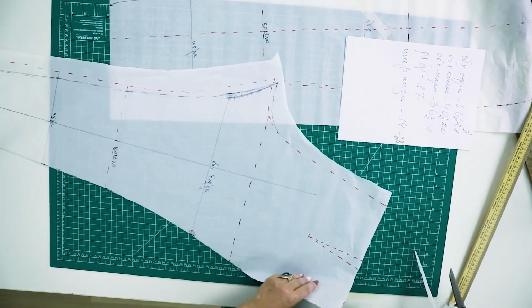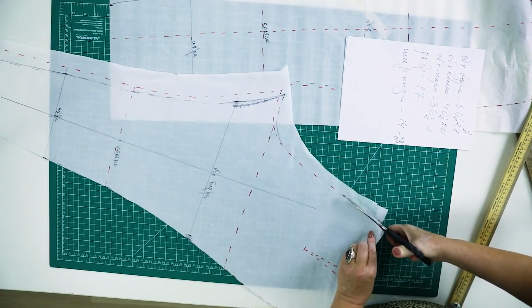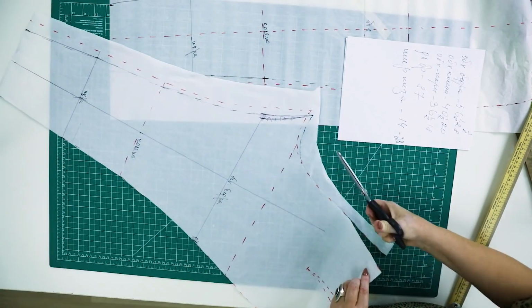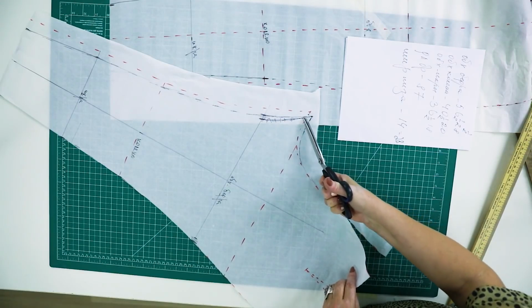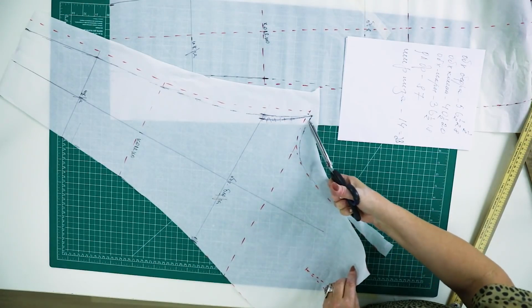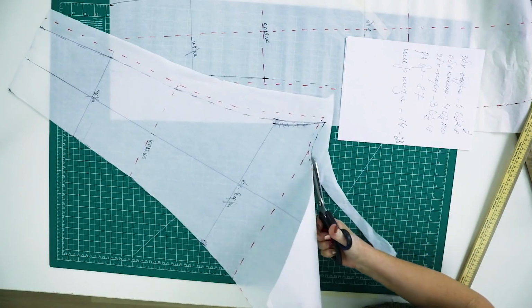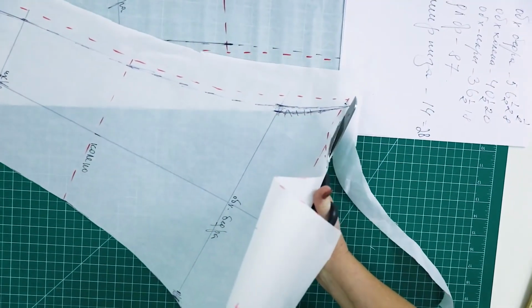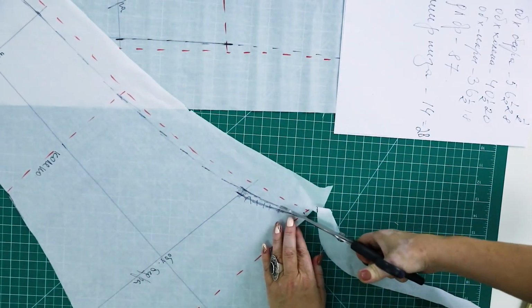I made all the modifications for the cigarette pants. Because we are building narrow pants, this point we make higher and shorter, and fold it a bit. Try out the pattern a couple of times so you will know your exact measurements. Maybe for you it's not 0.7 centimeters, maybe yours will be different.